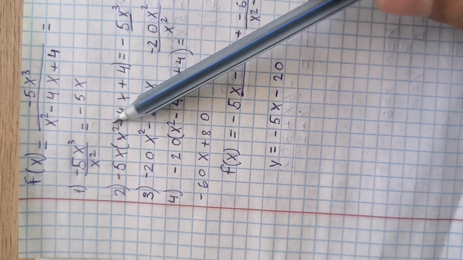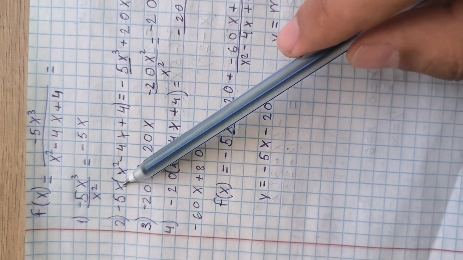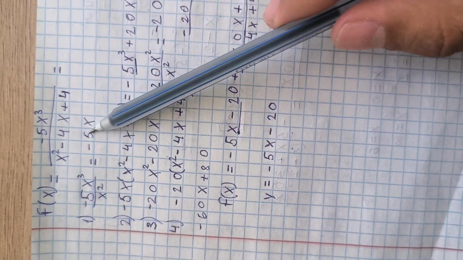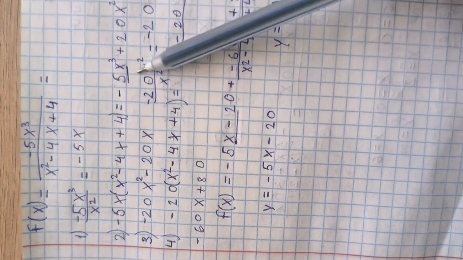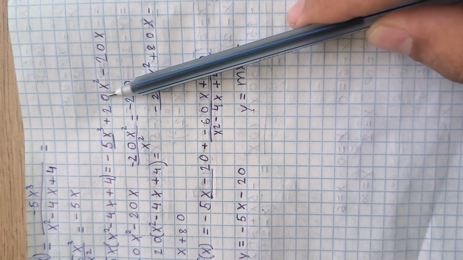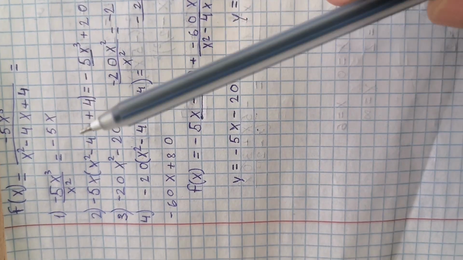This will be the first part. To find the second part, I multiplied the solution we got by this same part, and this gave us this equation right here.